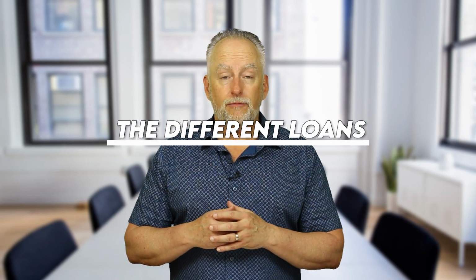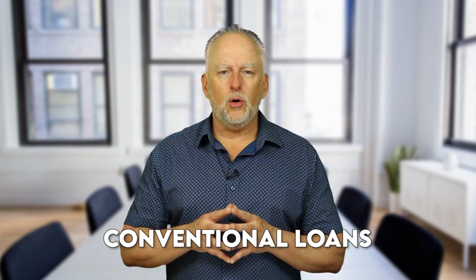One of the things we want to take a look at first is the different kinds of loans that are available for you as a real estate investor. So there are conventional loans, and that's basically going to the bank and coming up with a down payment and qualifying and jumping through all the hoops that they require to get a loan. That's the most conventional, the normal way to do it.